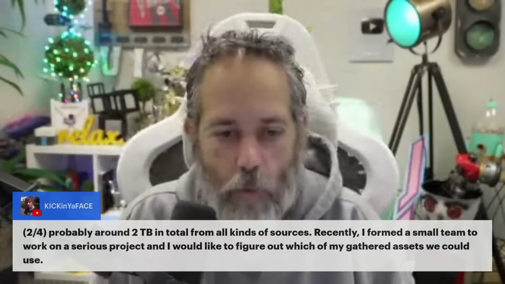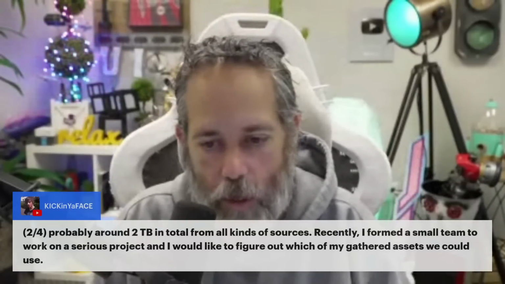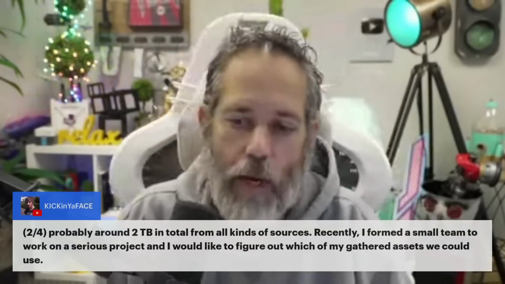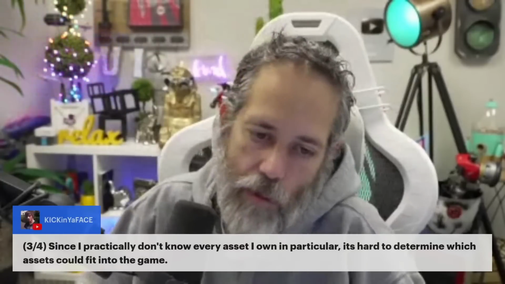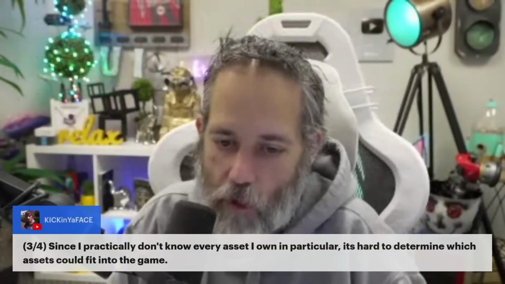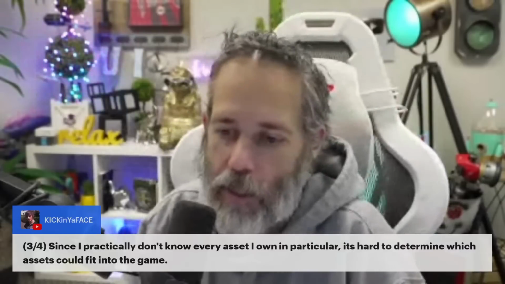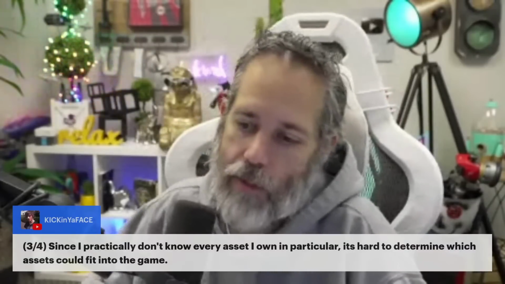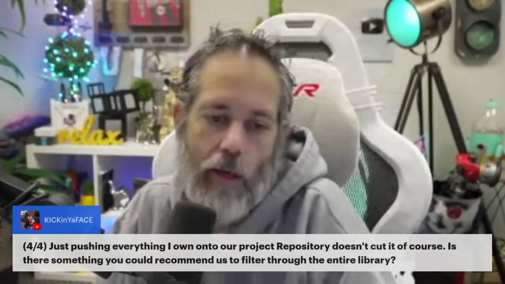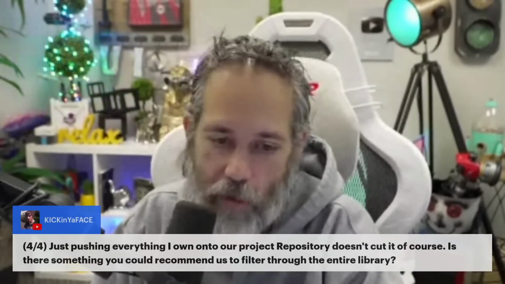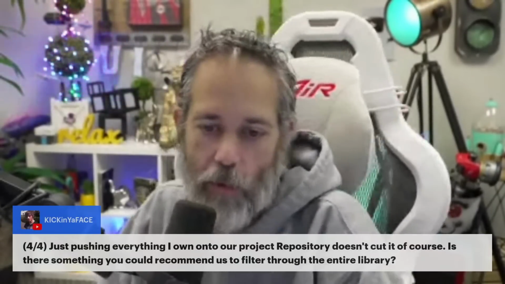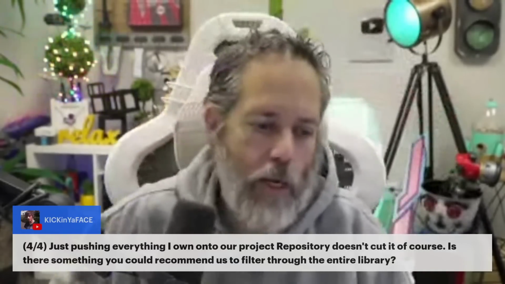I recently formed a small team to work on a serious project, and I'd like to figure out which of my gathered assets we could use. Since I practically don't know every asset I own in particular, it's hard to determine which assets could fit into the game. And just pushing everything into the project repository is definitely not going to be a good idea. So is there something you could recommend to help us filter through the entire library?